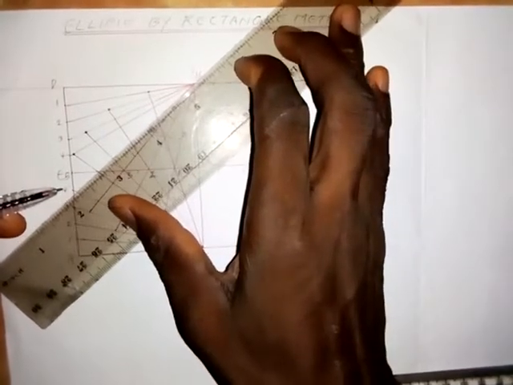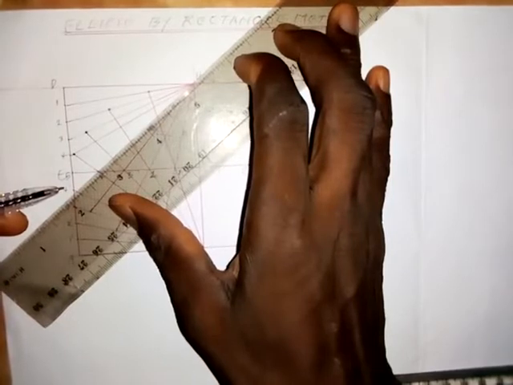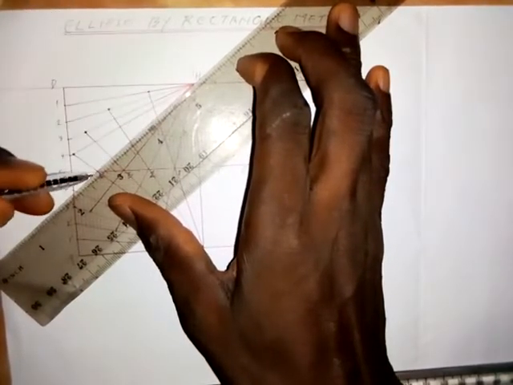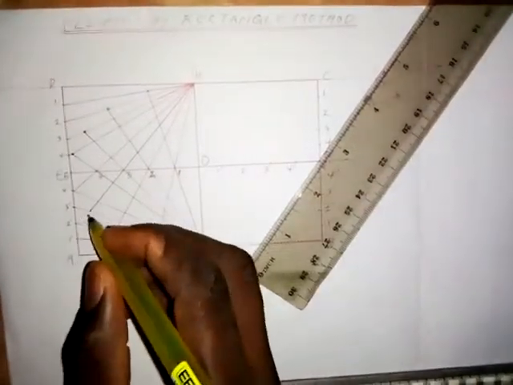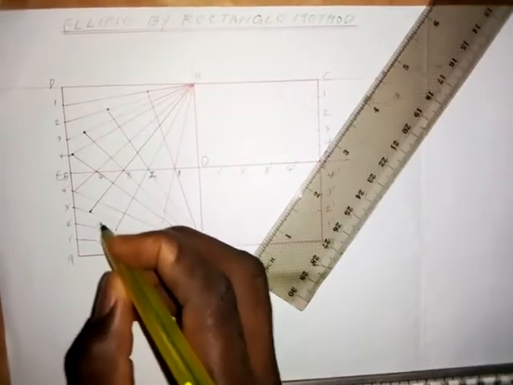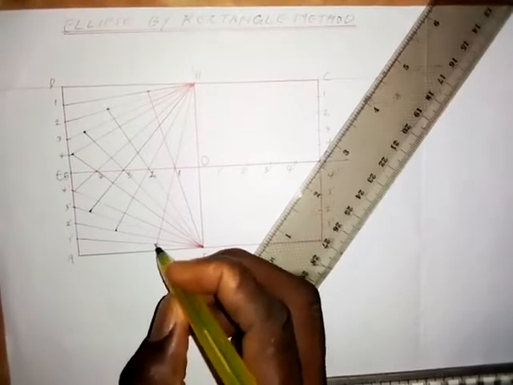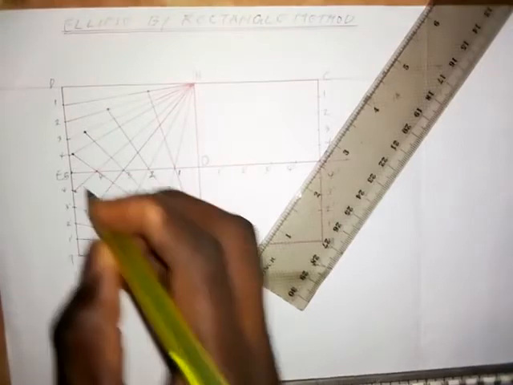And from the same H, draw a line passing through point 4 and meeting this line at this point. So you take note of this point, this point, this point, this point, this point, and this point.